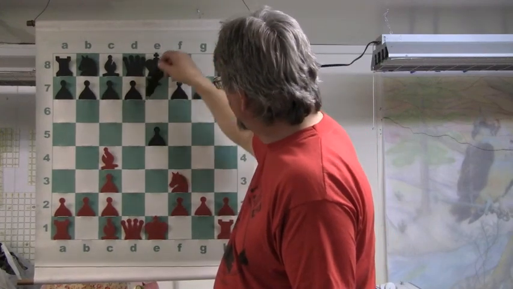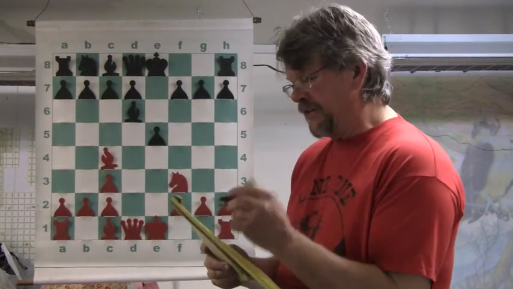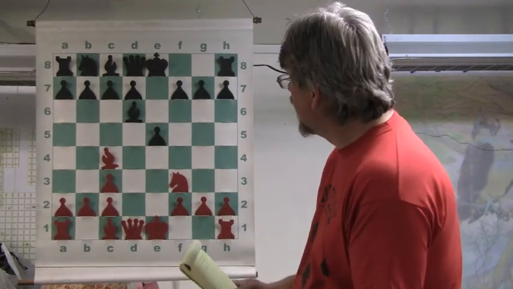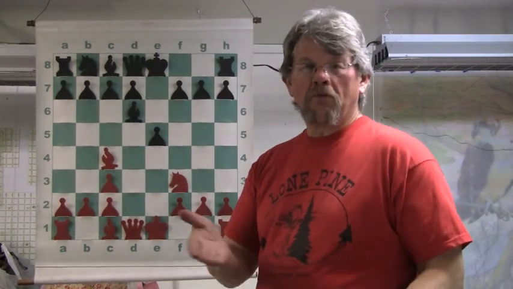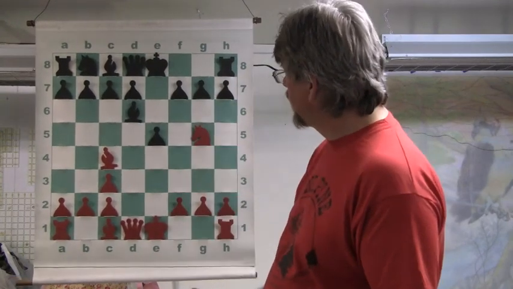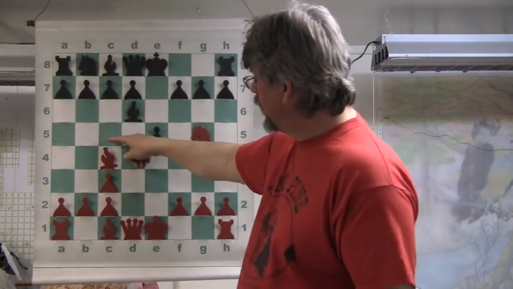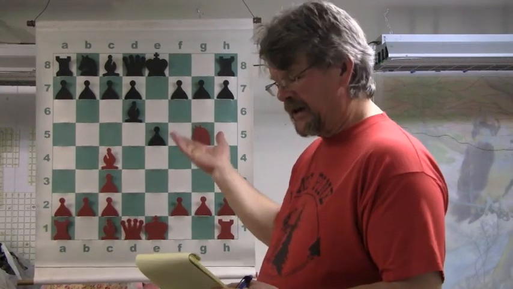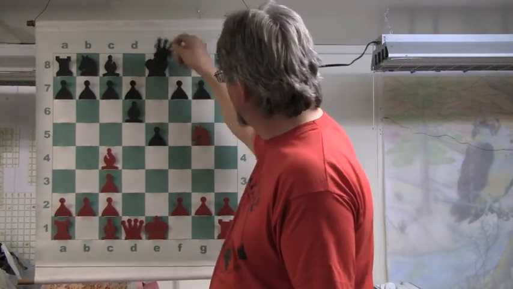Now the bishop comes up here to d6. As a general rule, he's blocking his own central pawn. I personally don't like this move as much, but be that as it may, he made it. Now knight comes up here to g5. He's moving a piece twice. He's getting something going.